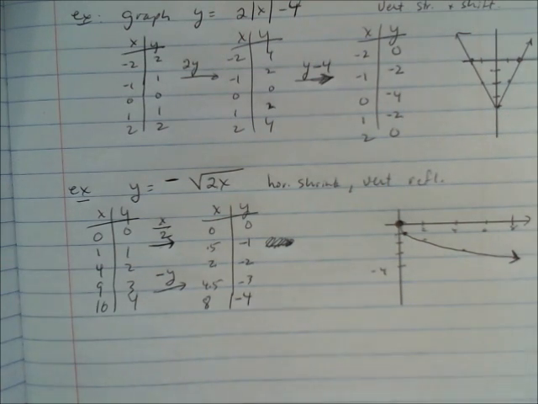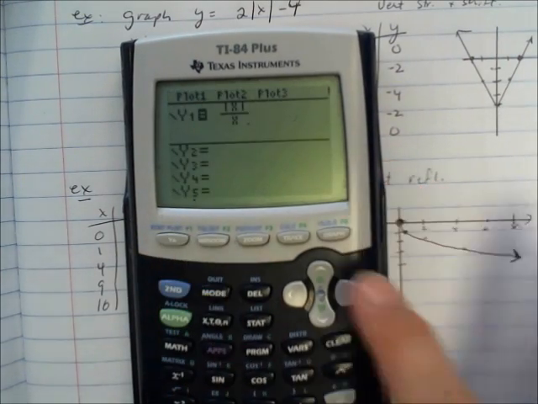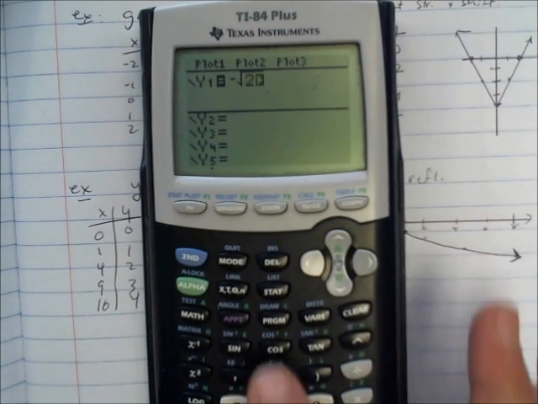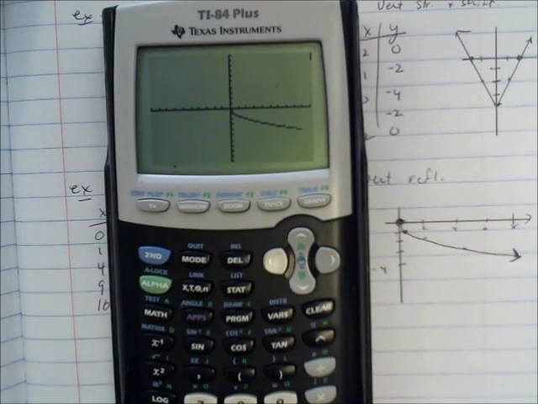And if you ever wanted to check your answer with a calculator, you can just plop it in. Y equals negative square root of 2x. And I'll zoom 6. And there's your function, just like what we graphed. Next example we're going to do, we'll do 2 more and call it a night.